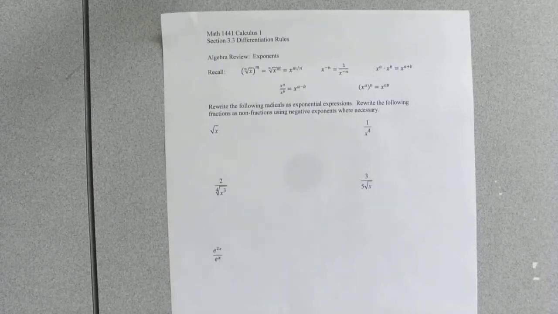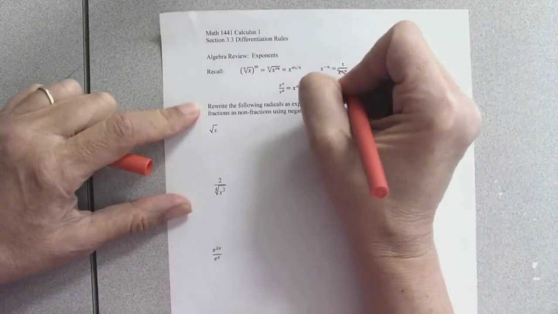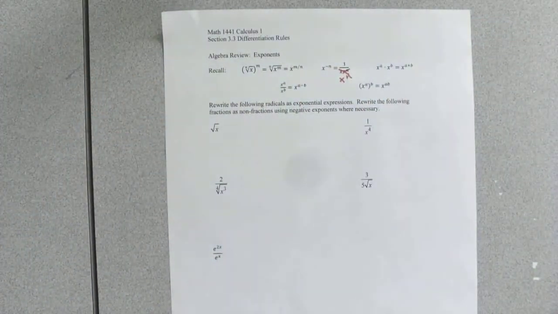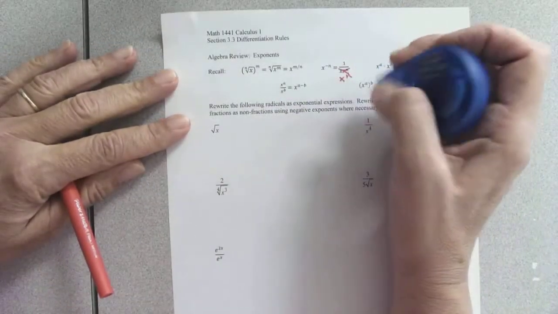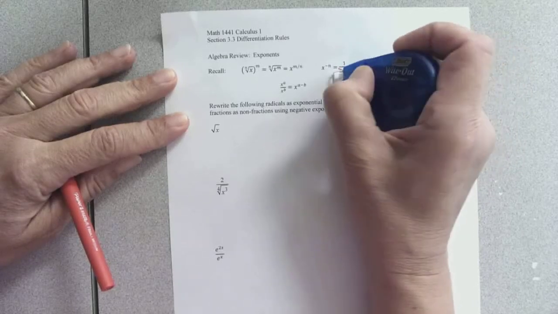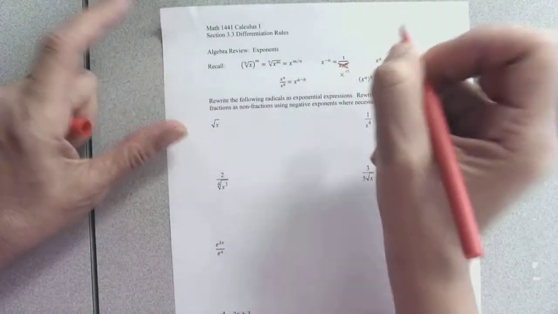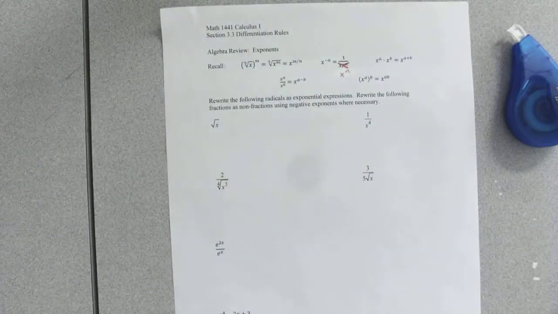So x to the negative n is 1 over, and there's a typo, a big old typo there. And like I said before, when we find typos, perhaps by the time you actually download these notes, those typos might be fixed. But for now, the typo's not fixed, and I'm not going to go back and redo the lecture.